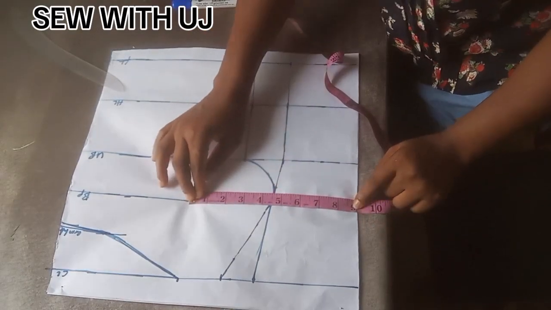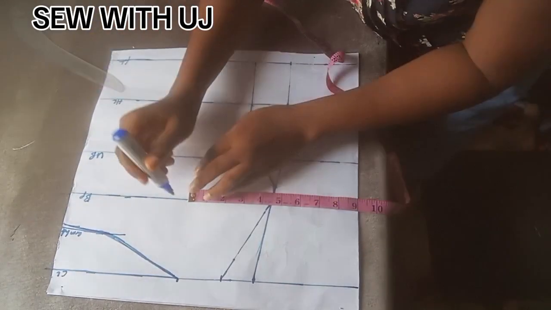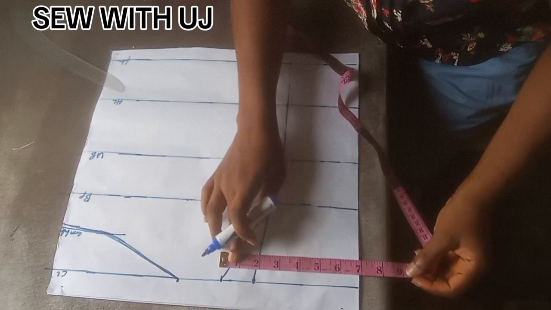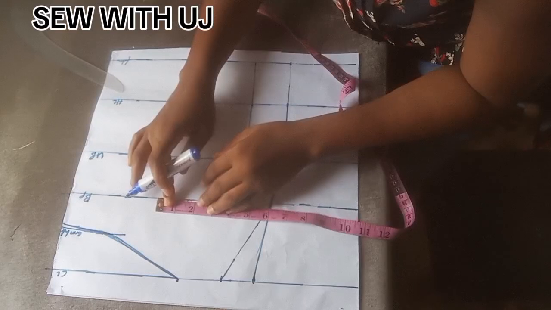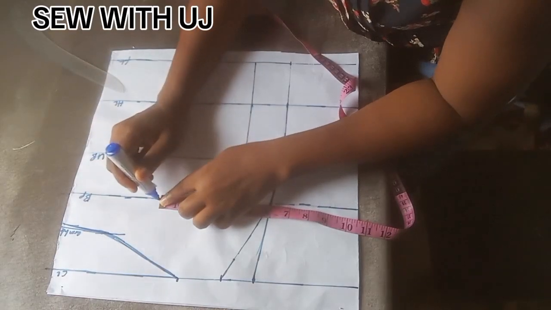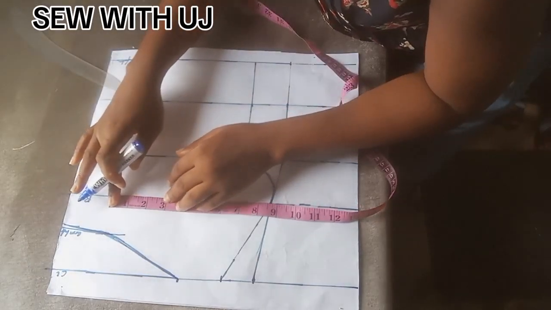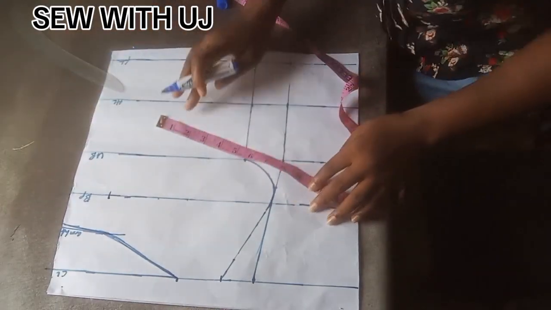Now we are getting the other body measurements. On our chest line, on our bust point, we got our bust. Our bust is 9. That's 36 divided by 4, 9. Then we check that intake here, which is 1.5. We add it plus 2.5 inches for sewing. We mark.